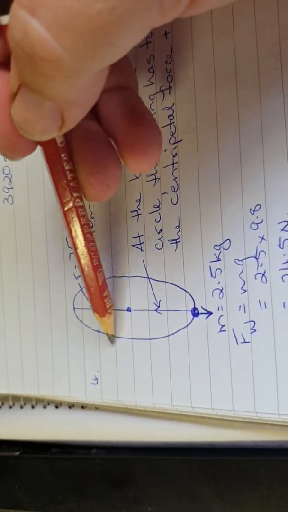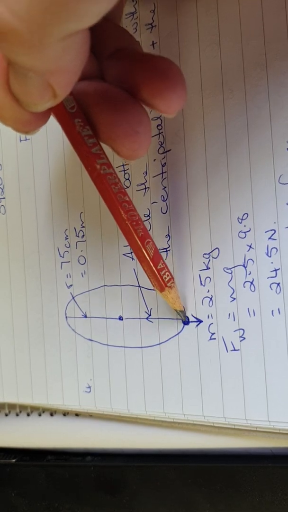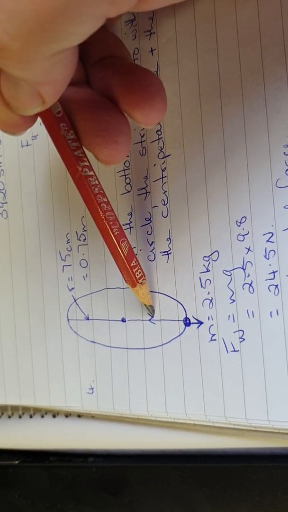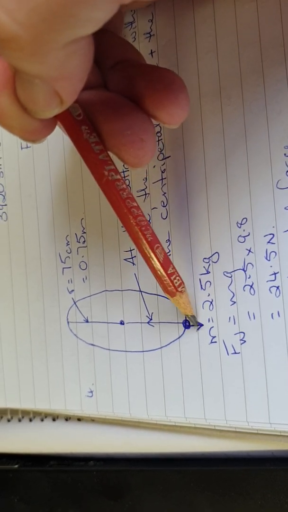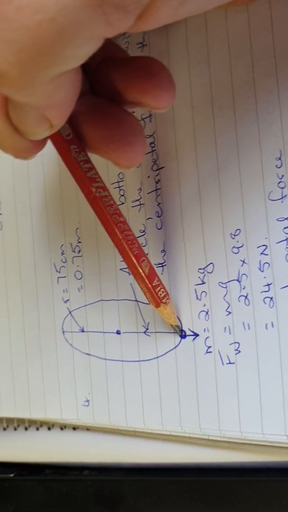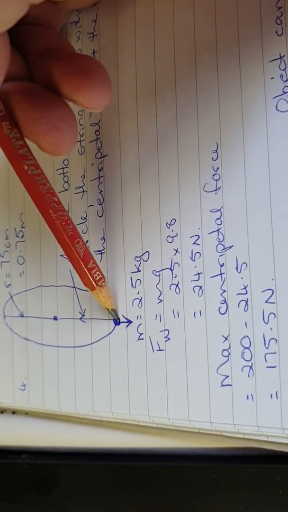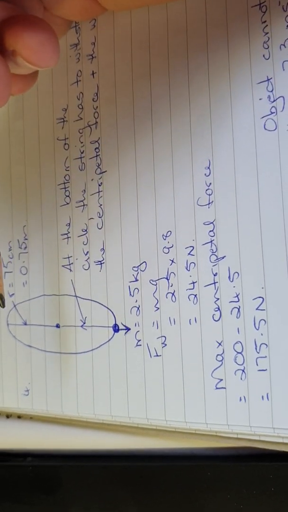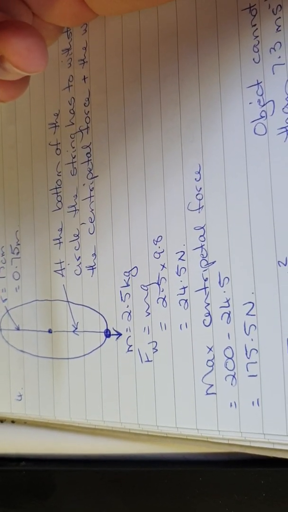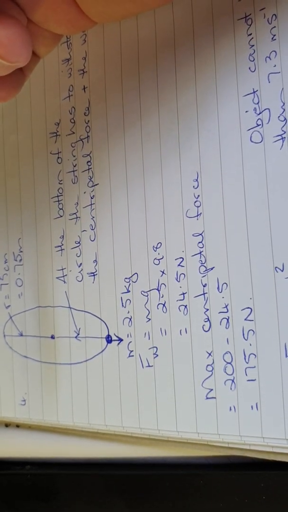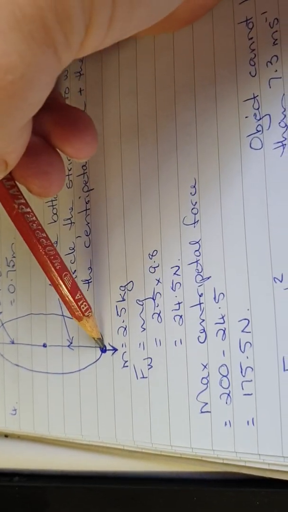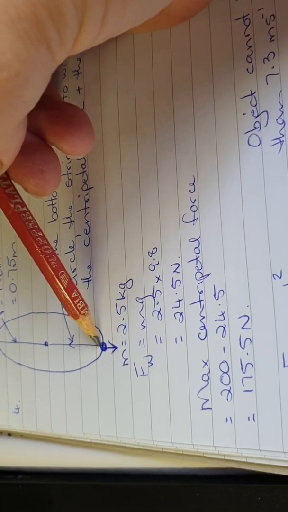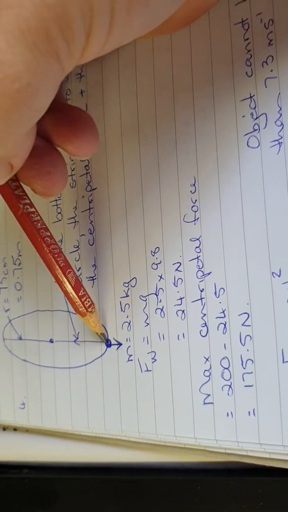As the object comes down here, it has the tension in the string and it also has its full weight when it's at this bottom point. That's going to be where the maximum force occurs. And you know that yourself. If you're twirling something around, you can do it with a piece of string, you can do it with a bucket with some water in it, you will feel that there is more force required when it's at the bottom to hold it.